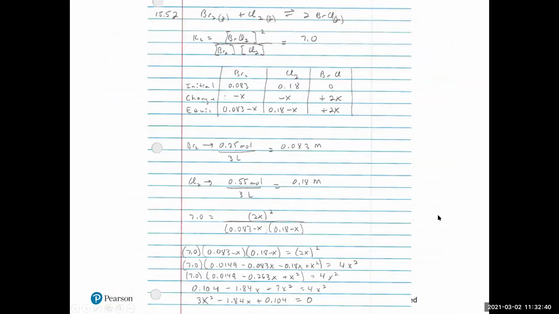Okay, let's look at 1552. So in 1552, we have Br2 plus Cl2 going to 2BrCl.